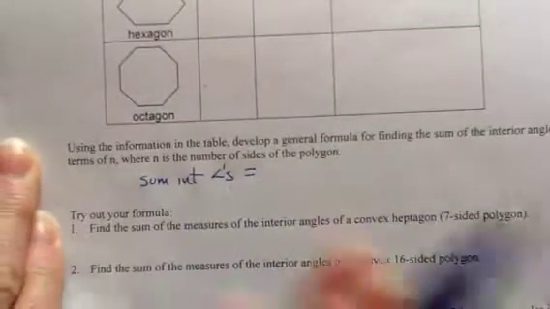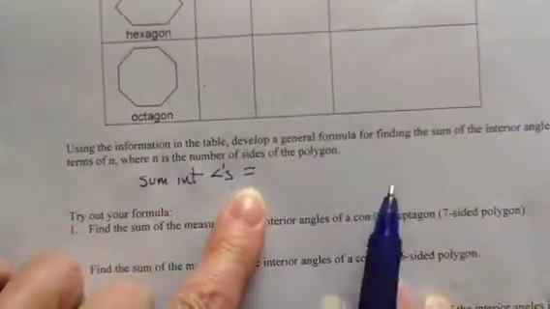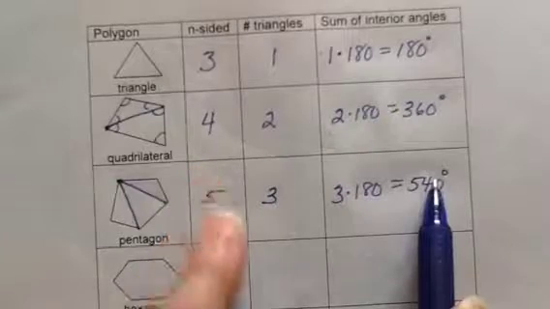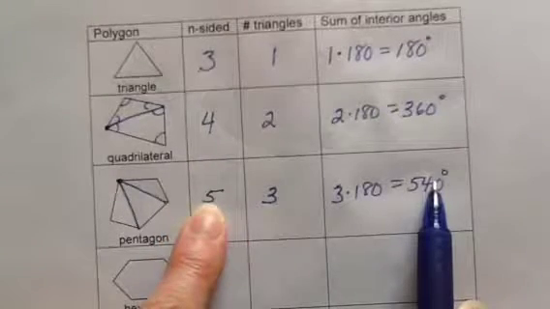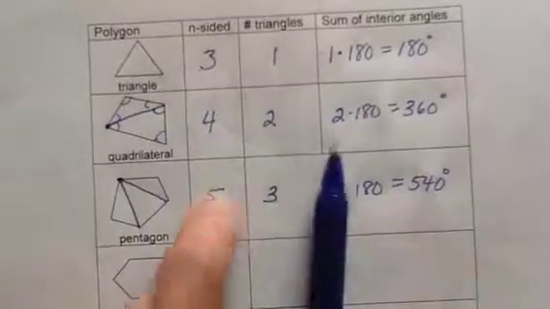It's going to have an n in it, the number of sides, and out of the formula will come the sum of the interior angles. Okay? It's not a hard formula. It's just that you haven't written a lot of formulas like this. So look at the patterns in the table above and see if you can get this number to come out by putting this number 5 into your formula. Okay. I think that's everything.